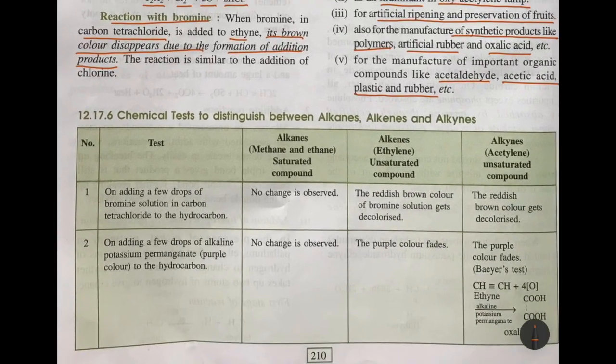Okay, children, on this table 17.6, I don't know whether you are using the same edition as me. If not, please check. This is at the end of your alkynes chapter. The chemical test to distinguish between alkenes and alkynes.